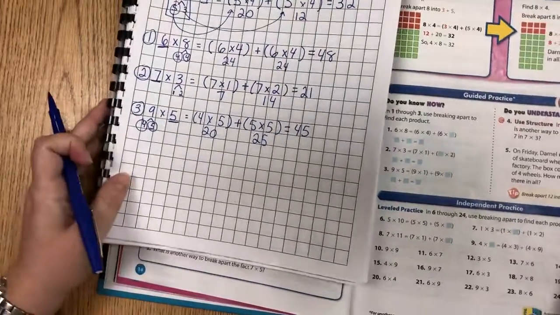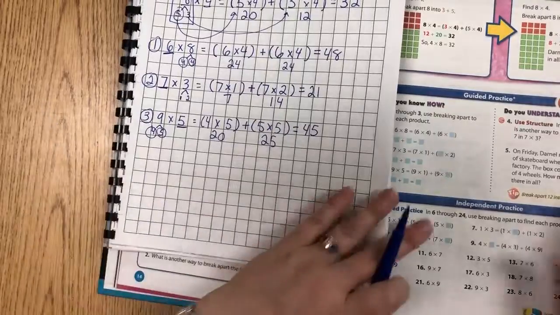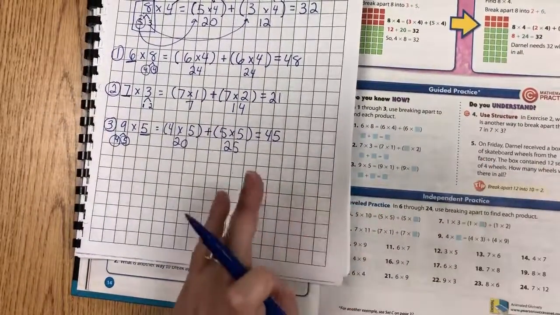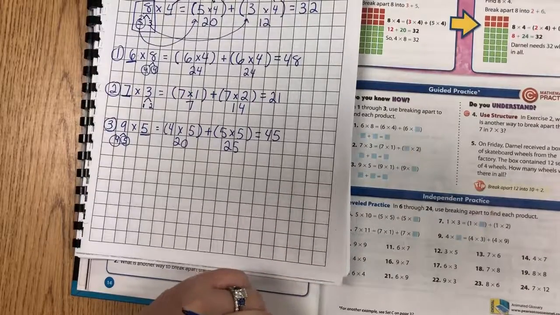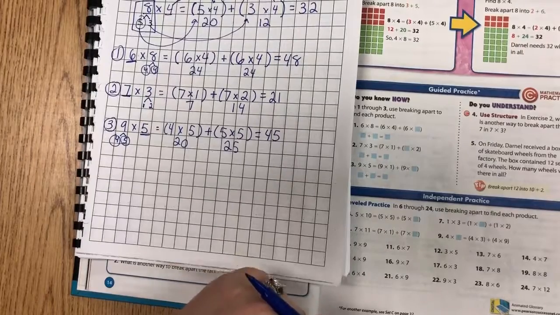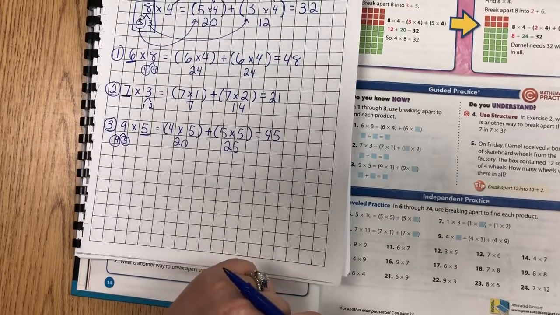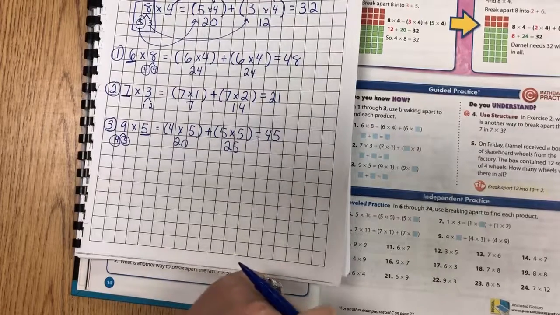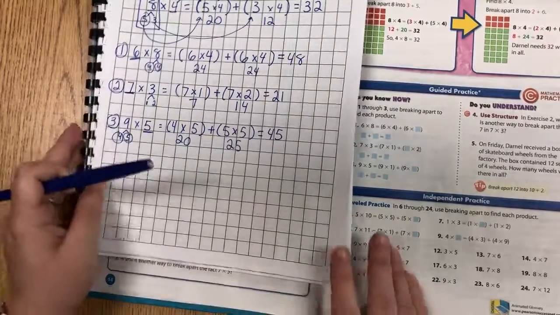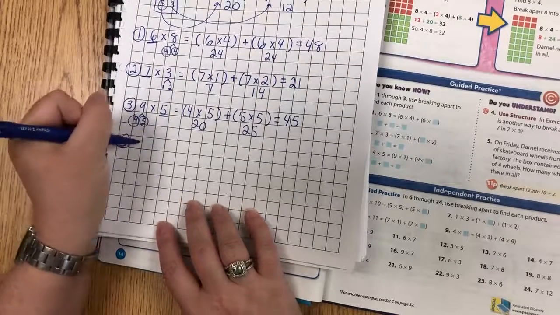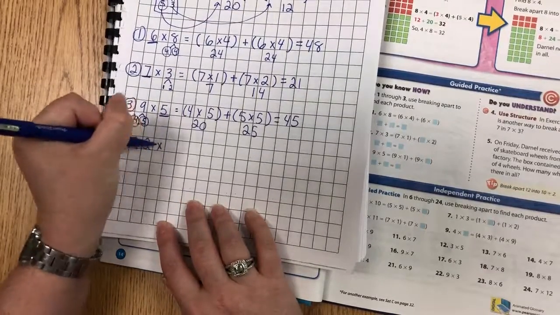So let's do number 5, where we have a word problem. On Friday, Darnell received a box of skateboard wheels from the factory. The box contained 12 sets of 4 wheels. How many wheels were there in all? The box had 12 sets of 4 wheels. So what is it asking me to do? It's asking me to multiply 12 times 5.